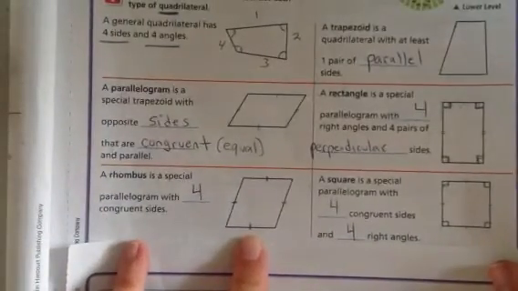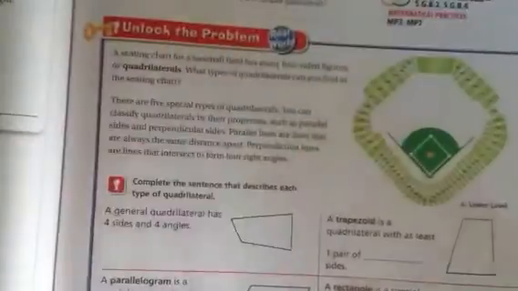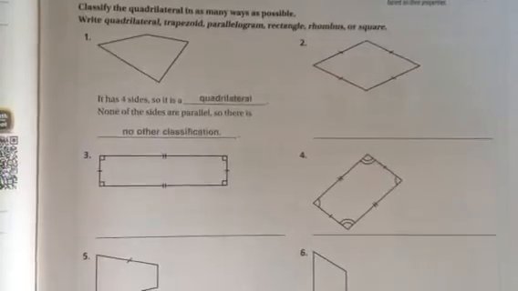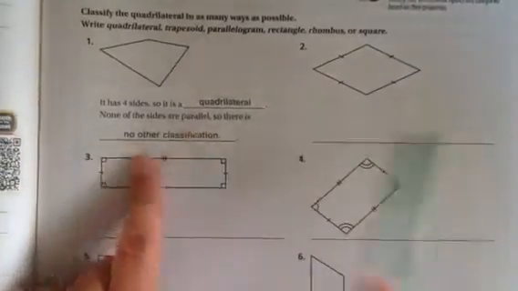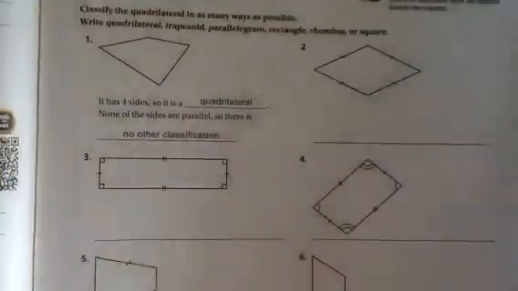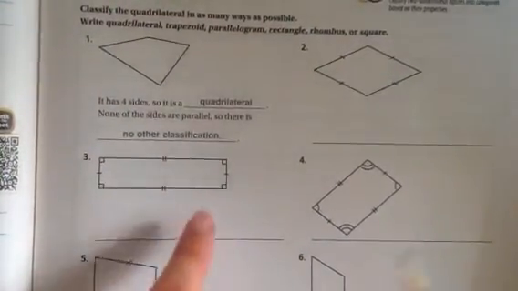Okay, so your job is to go to the next page, and you are going to classify 5 more. The first one's done for you. So you're going to classify each of these, and I'll give you a hint. I don't think I gave you a hint on the slide, but I'll give you the hints right now: how many different ways each one could be classified.